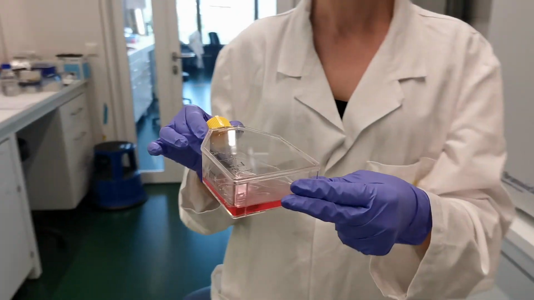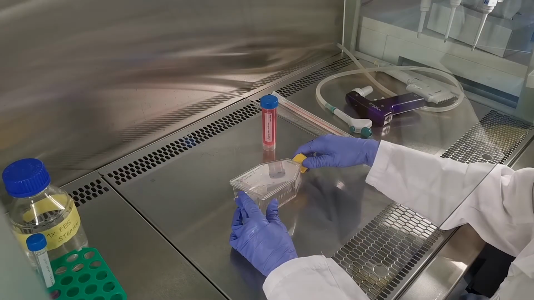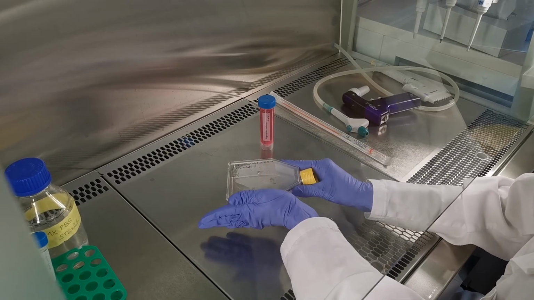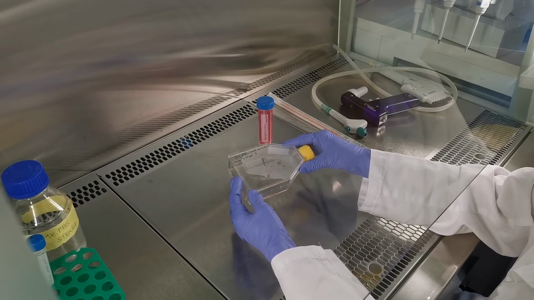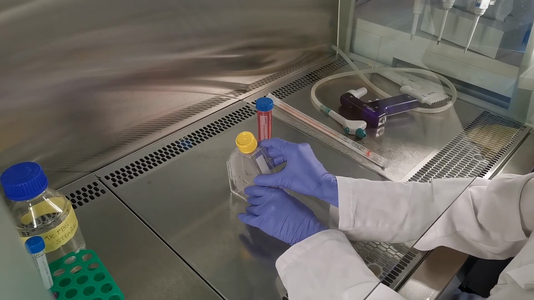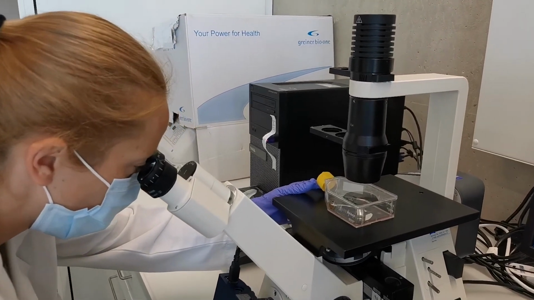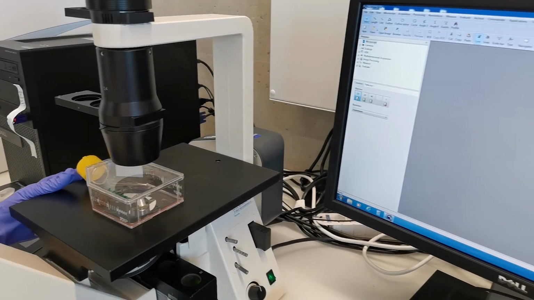Following the incubation at 37 degrees, tap the flask to ensure that the cells have fully detached. To confirm that trypsinization has worked and the cells are detached, these can always be checked at the microscope under a bright field setting.